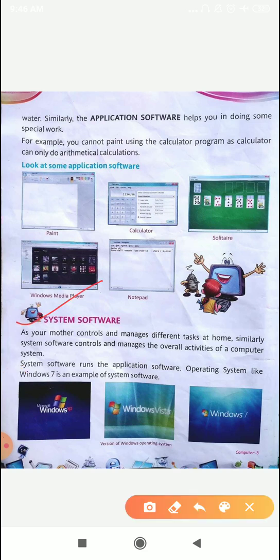So what is a system software? As your mother controls and manages different tasks at home, similarly, system software controls and manages the overall activities of a computer system. Like your mother is doing all your household activities, she's cooking food for you, she is washing your clothes, she is cleaning your house, she does each and everything for you. Similarly, a computer system software controls and manages the overall activities of a computer system.